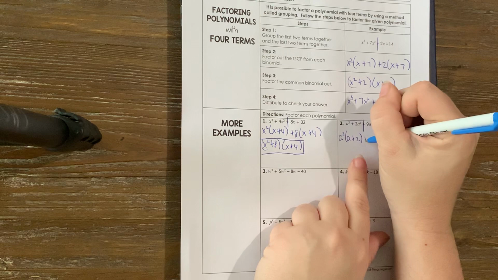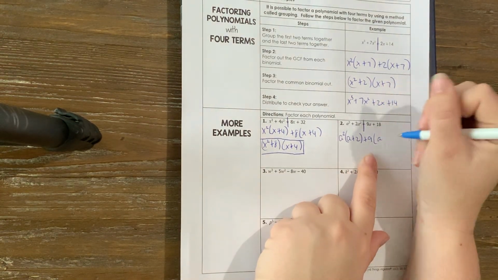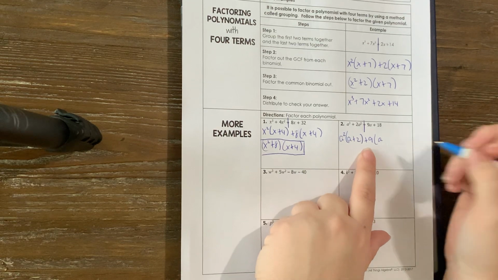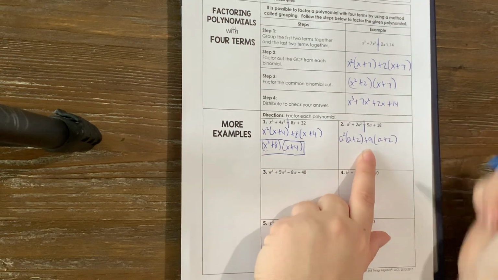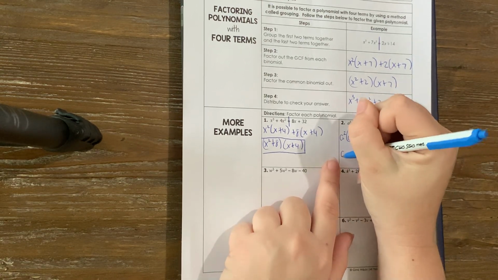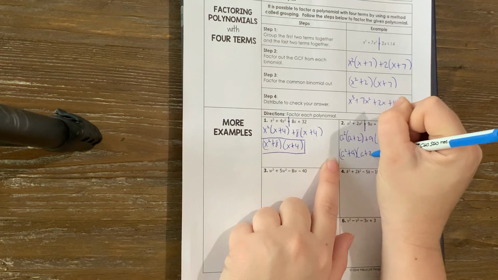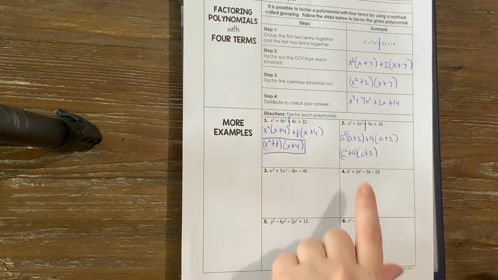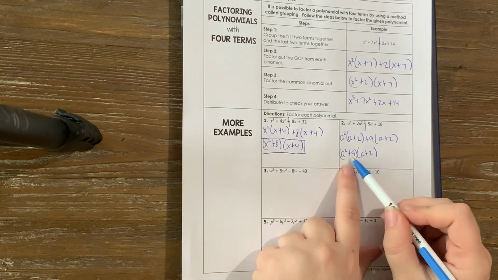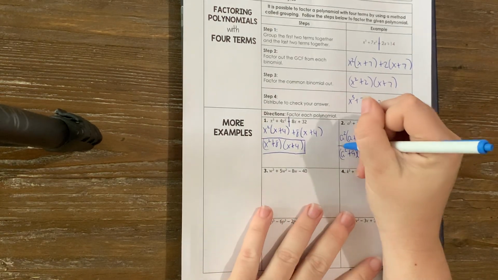We can take a 9 out. 9a divided by 9 is a, and 18 divided by 9 is 2. What's in parentheses is the same, so we can put these together. So we have a squared plus 9, and we have a plus 2. Now if this was an a squared minus 9, we could do difference of squares with it, but it's not, so that's our final answer.